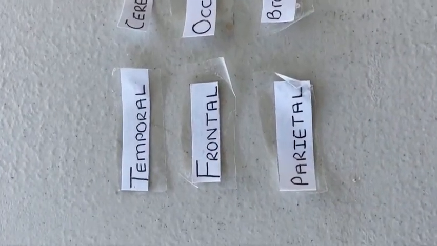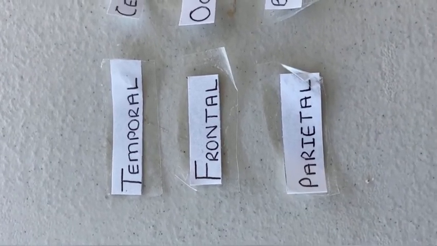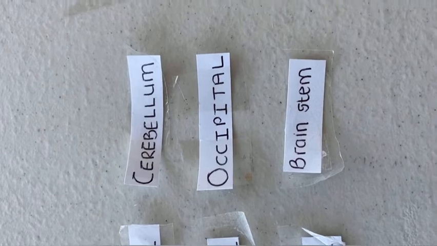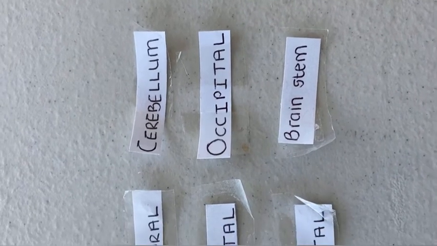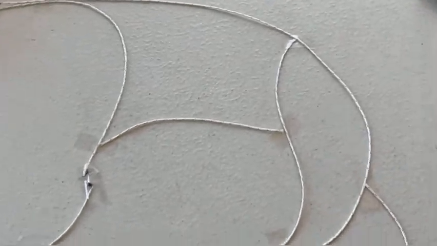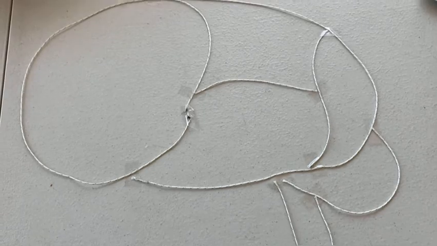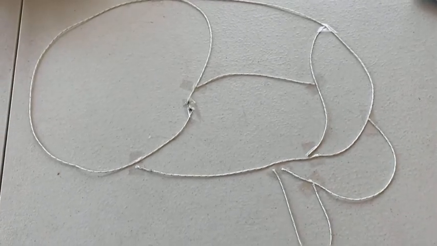These are the lobes that I will be representing. So we have the temporal, the frontal, the parietal, cerebellum, occipital, and the brainstem. This will be the outline for my brain, so I have used string, and it is to represent the lobes in the cross-section of the brain.